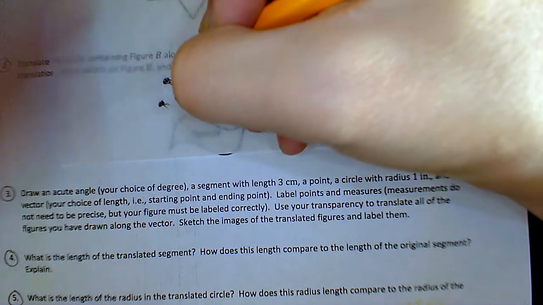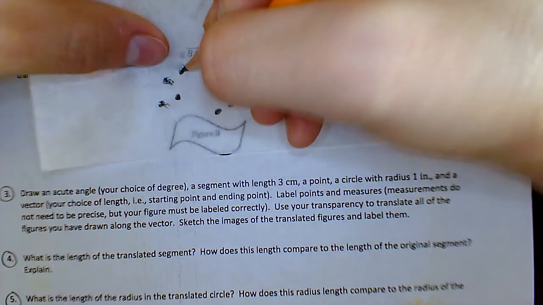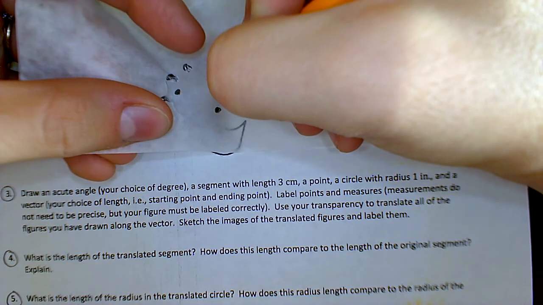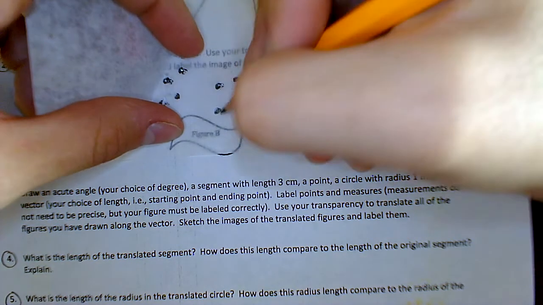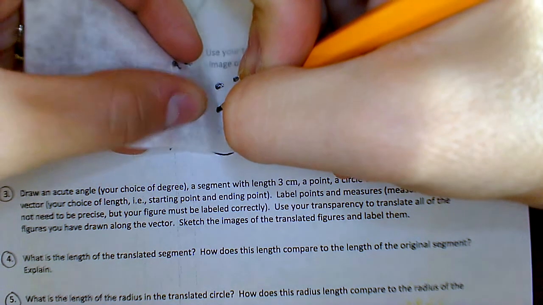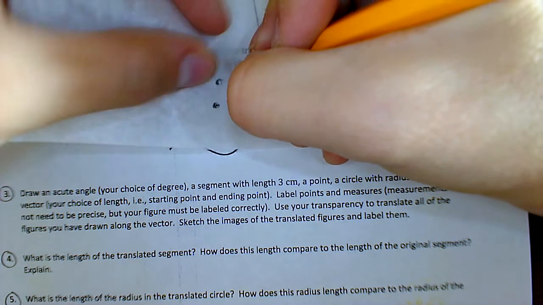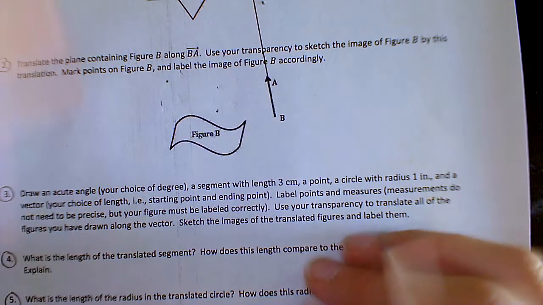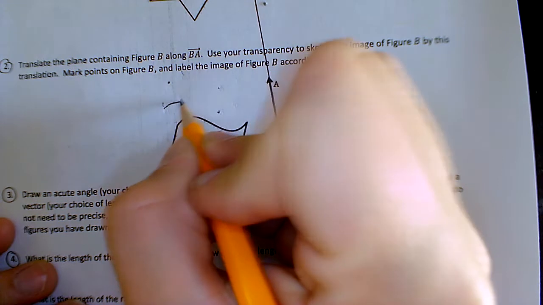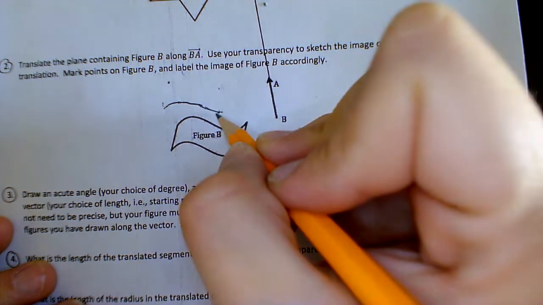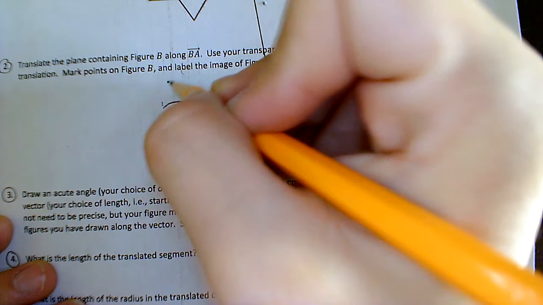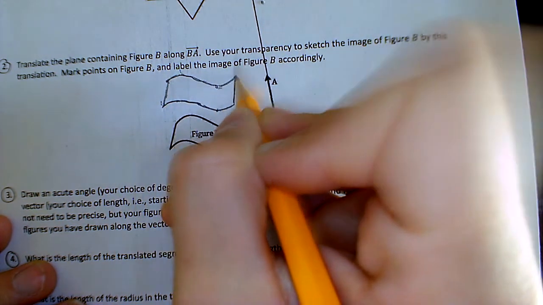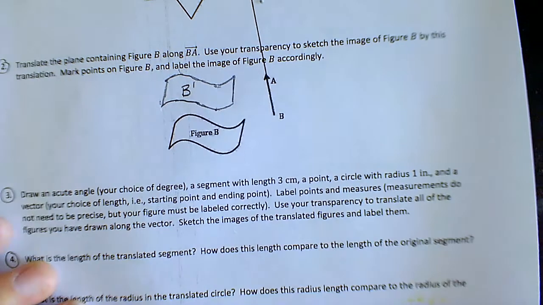So the way I'm doing this is by lifting it up. Sorry, my hand's kind of in the way. Then you have some dots that you can use to follow along with. And this is called figure B prime.